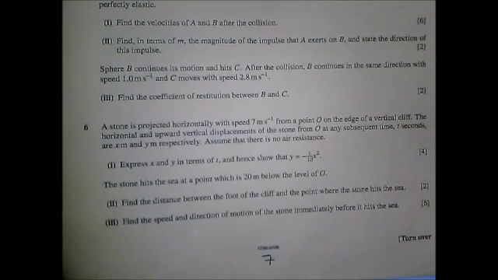A stone is projected horizontally with a speed of 7 meters per second from a point O on the edge of a vertical cliff. The horizontal and upward vertical displacements of the stone from O at any subsequent time t are x and y respectively. We're going to assume there's no air resistance. The first part of the question is asking us to express x and y in terms of t and then show that this is true.